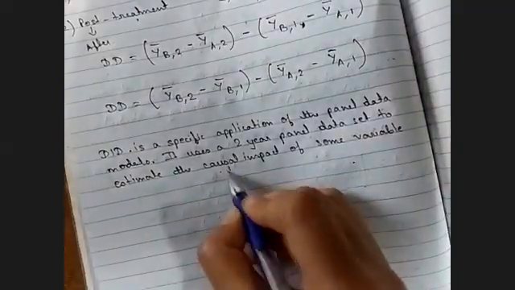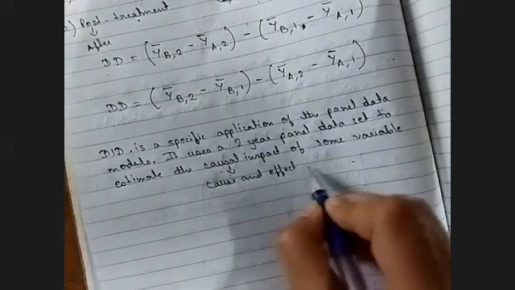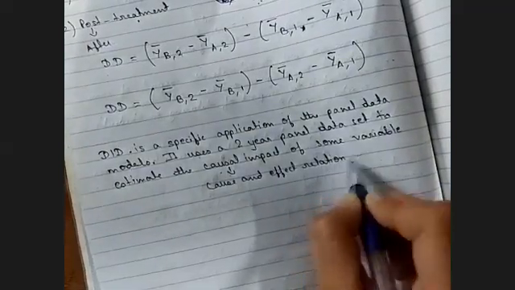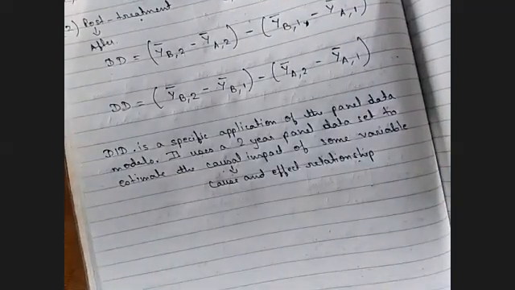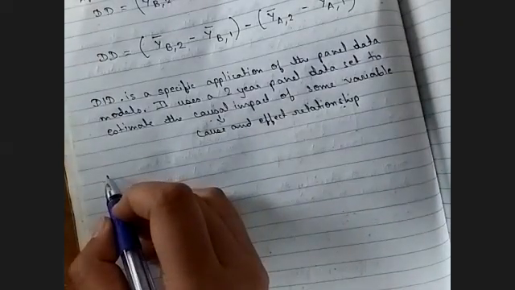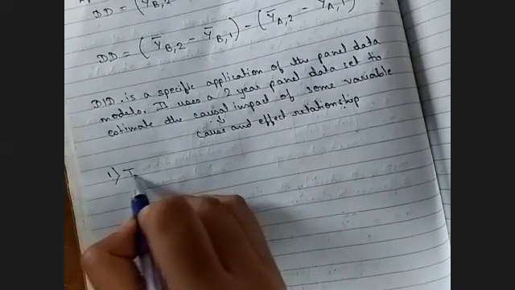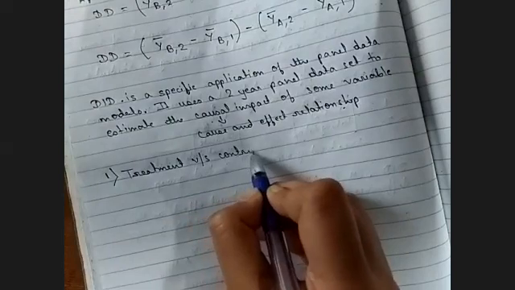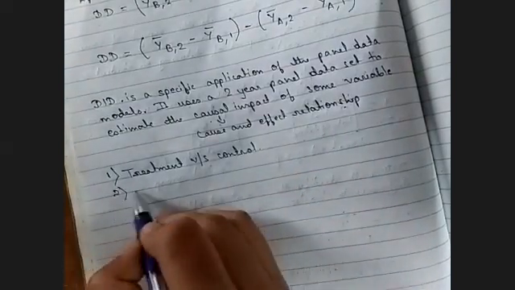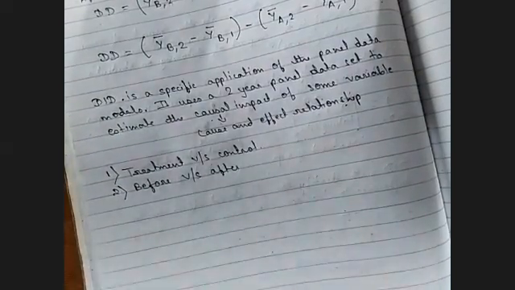Causal means cause and effect relationship. If you do this, that will happen. This type of relationship is called causal relationship. So we have to find, one, treatment versus control, and another is before versus after.